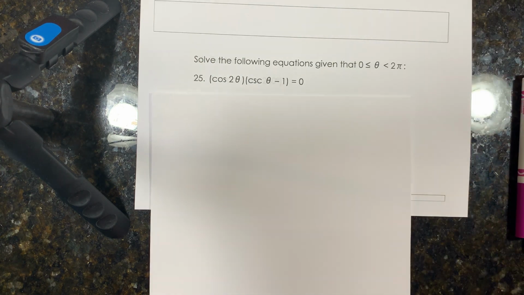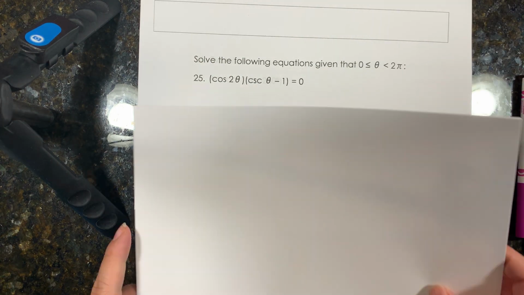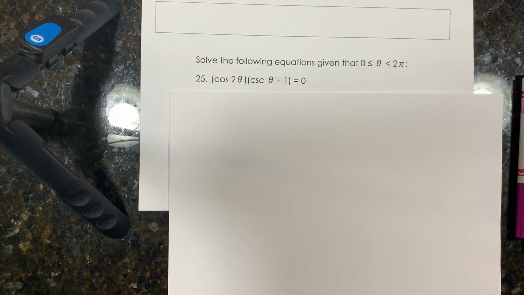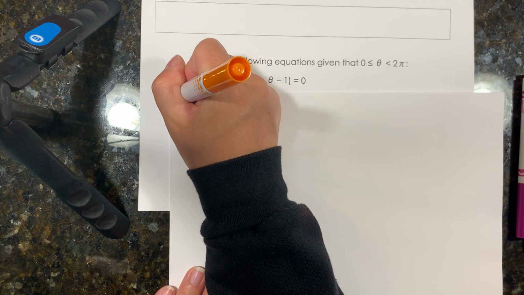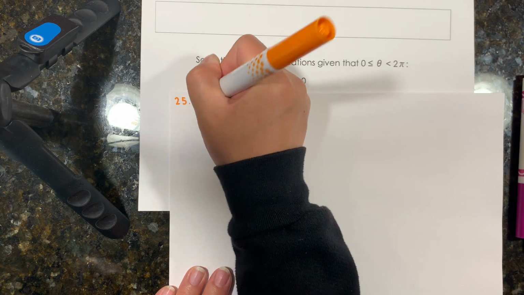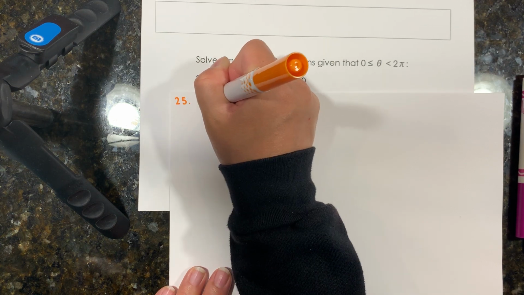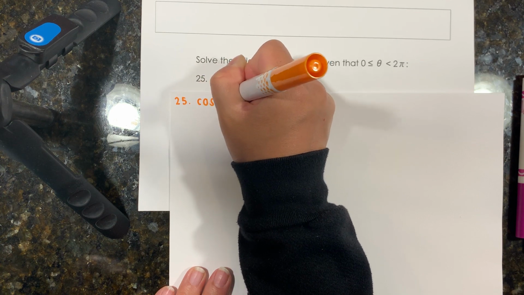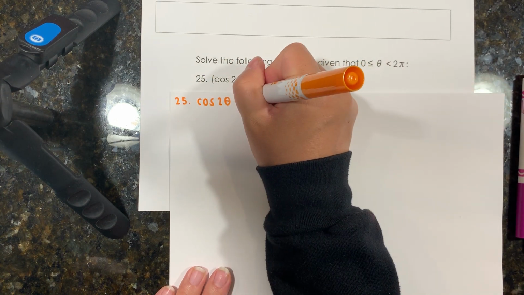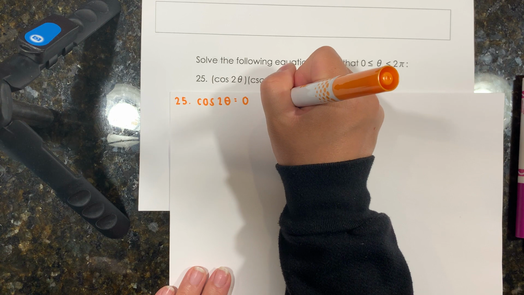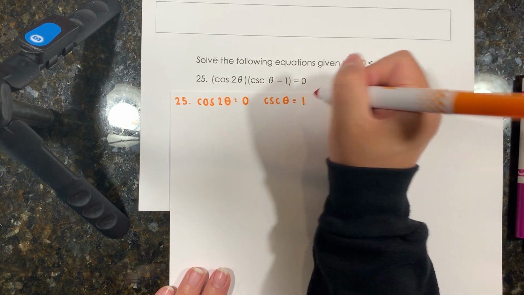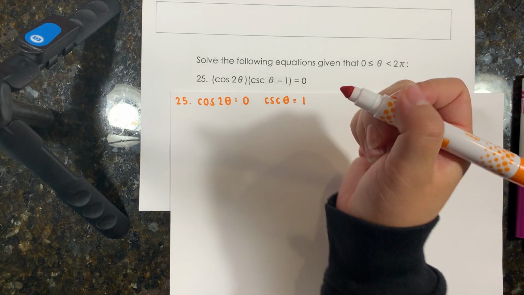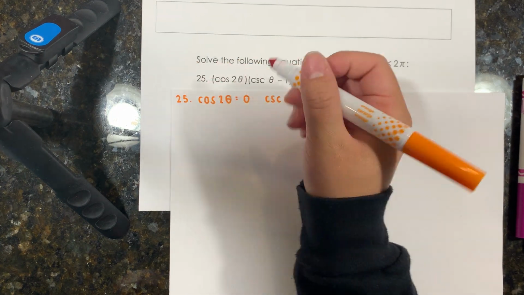For number 25, I need to separate these two equations. I'm going to have cosine of 2 theta equals 0. And I'm going to have cosecant theta equals 1. Now, both of these are going to use the unit circle.